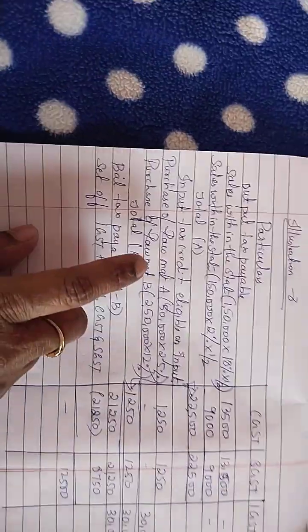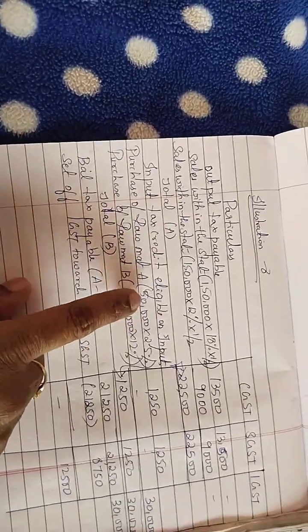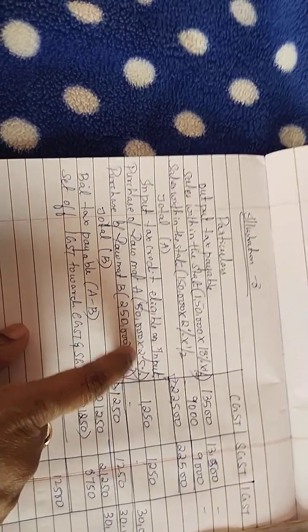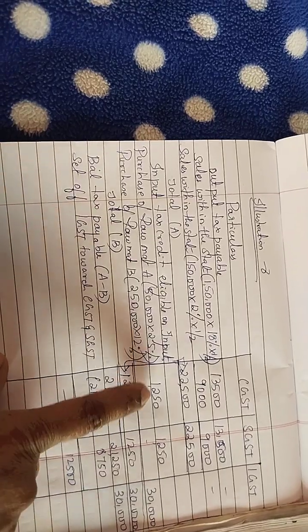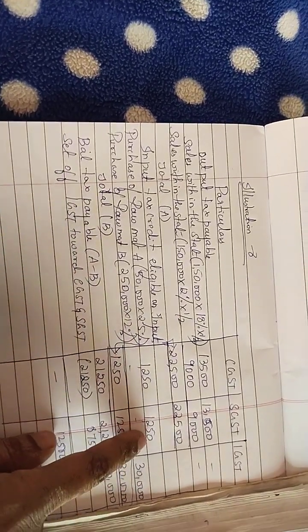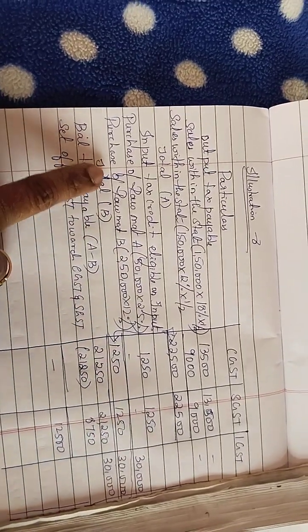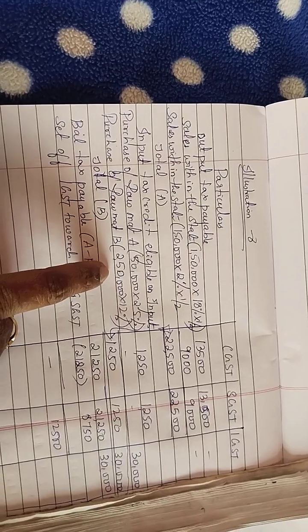Let's calculate the same way. Purchases of raw material A were within the state, so that is 50,000 into 2.5% and 2.5%. It will be equally distributed among CGST and SGST, 1,250 and 1,250. While the purchases of raw material B were outside the state, so it will go to the IGST column.